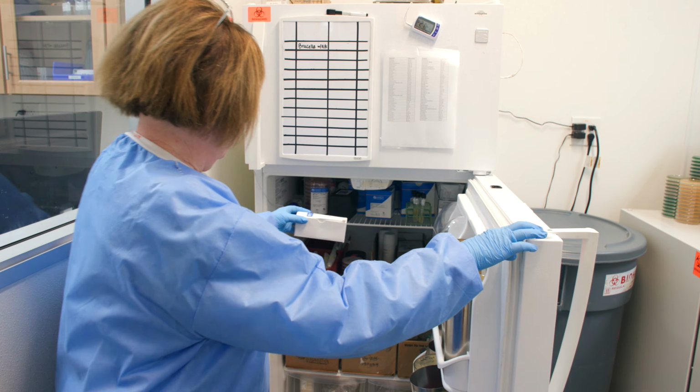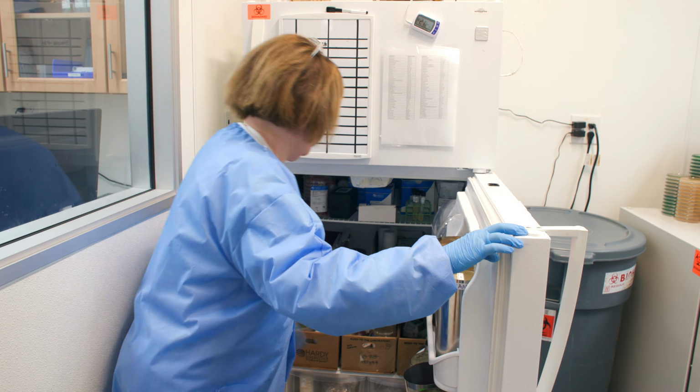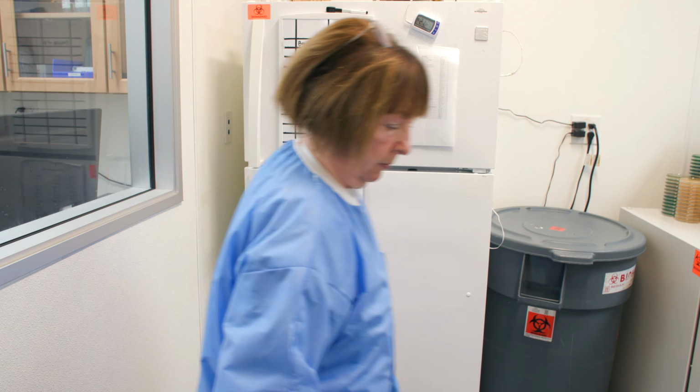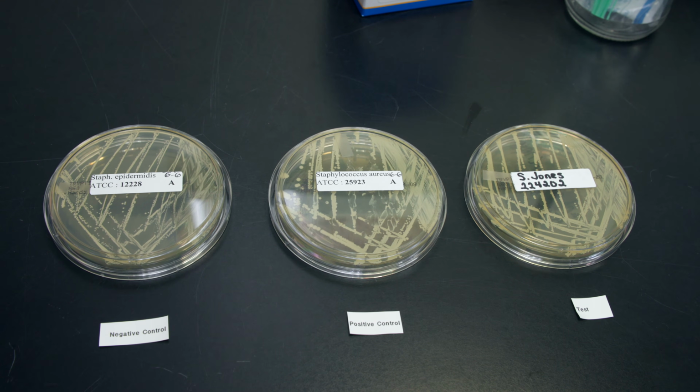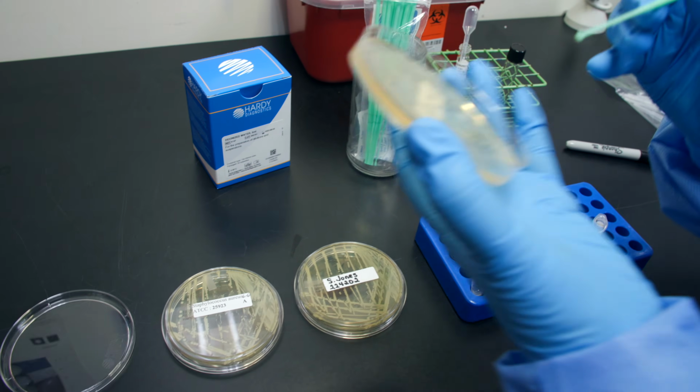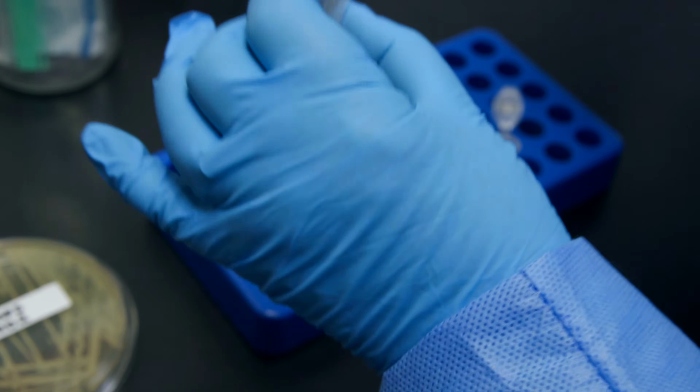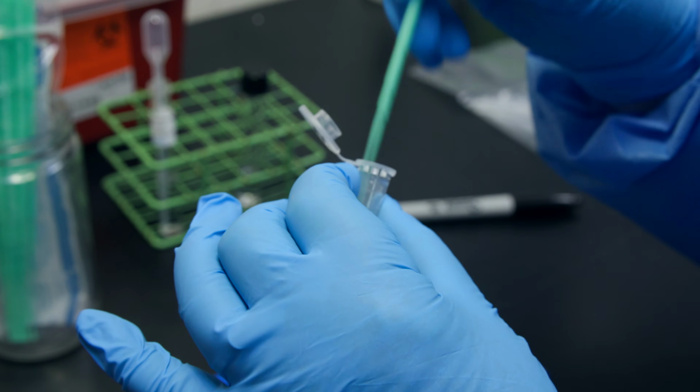Store CoaguStaph that will not be used immediately at a temperature of 2 to 8 degrees centigrade for up to 30 days. Using a culture that is less than 24 hours old, inoculate the CoaguStaph by emulsifying 1 loopful of bacteria from a non-inhibitory agar plate into the tube of plasma.